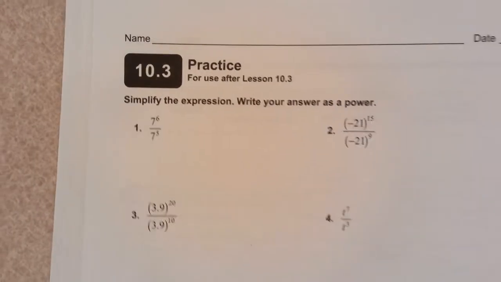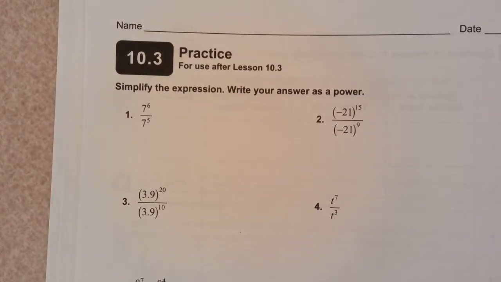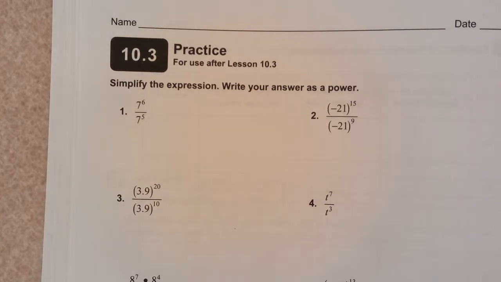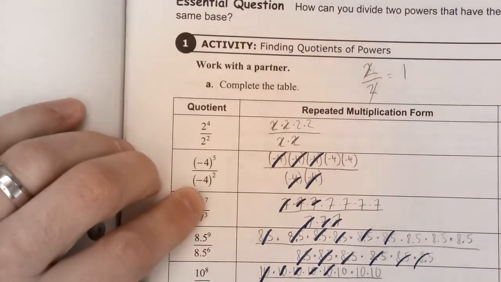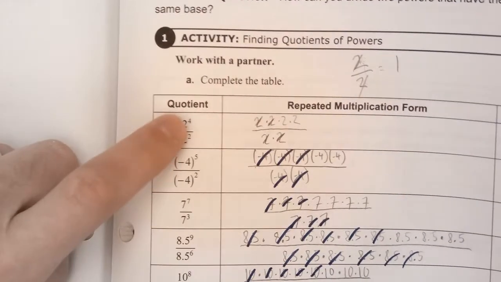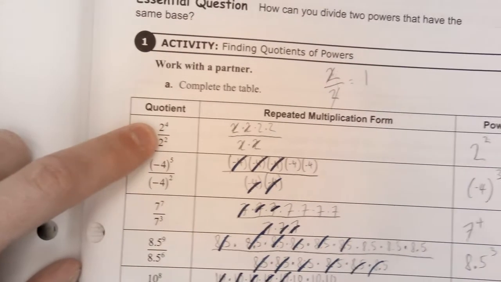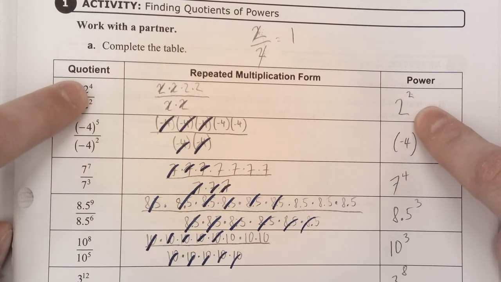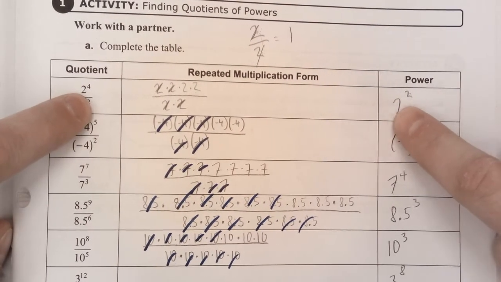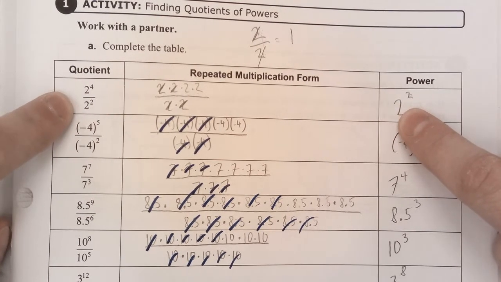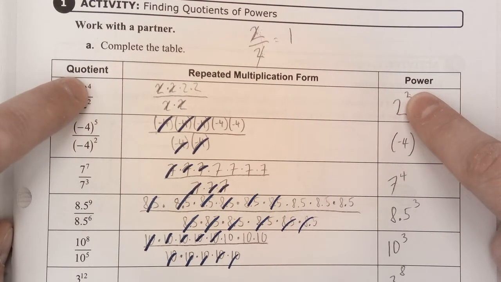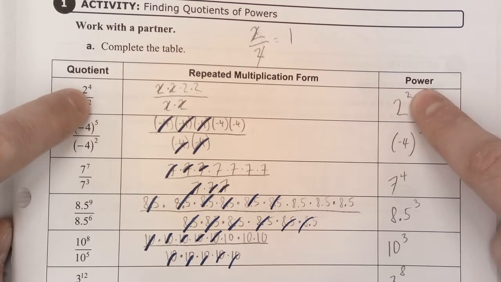Hey, this is the 10.3 practice page on 214. And in my last video, we did this activity here where we learned that if I'm dividing powers that have the same base, then my shortcut to rewriting it as a single power is just to subtract the exponents. So you leave the base the same at, in this case, 2, and you just subtract the exponents, 4 minus 2, to get the exponent on your singular power. That's all I'm doing. This whole worksheet is pretty much about that.